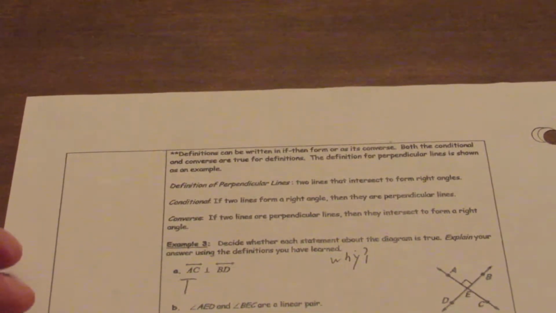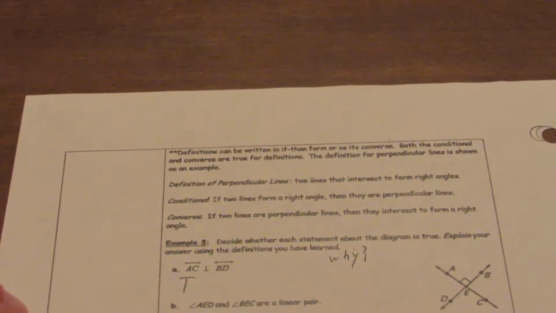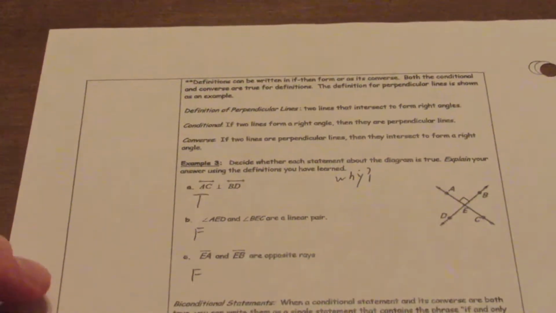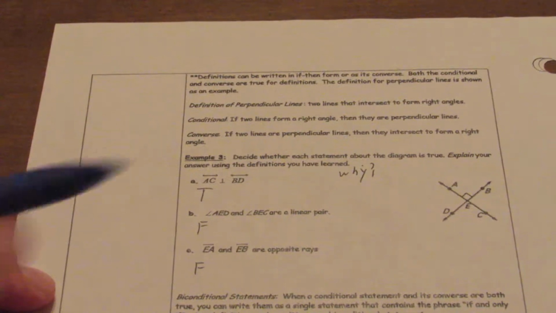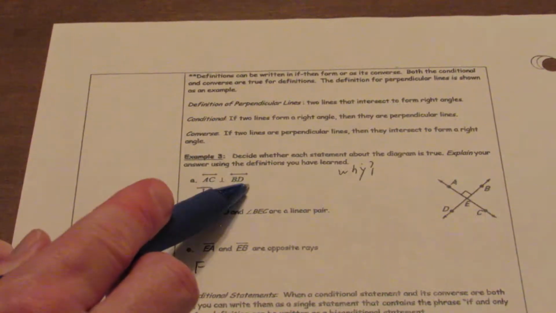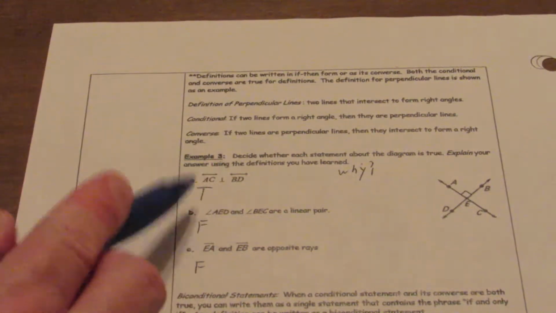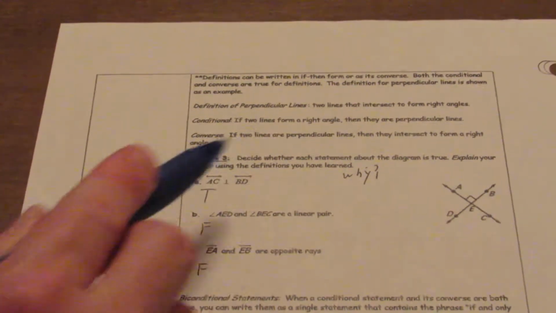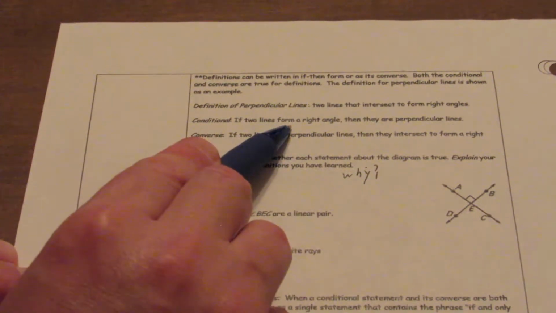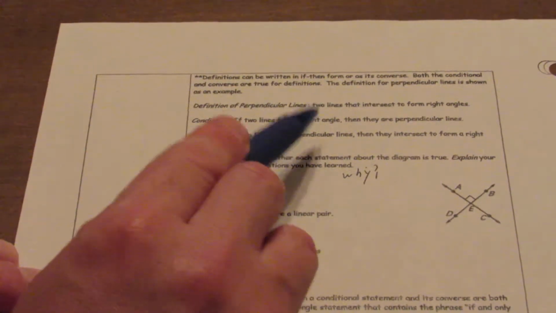So example 3 is just looking at the perpendicular part, more or less, of this. We're looking at whether these statements are true or false. So this symbol here means perpendicular. So we're saying, is AC perpendicular to BD? That is true. I know that because of the 90 degrees right here. And our definition says if they form a right angle, then they're perpendicular.